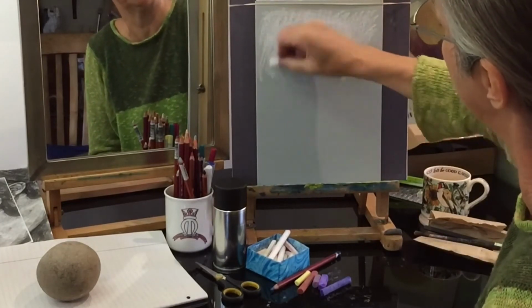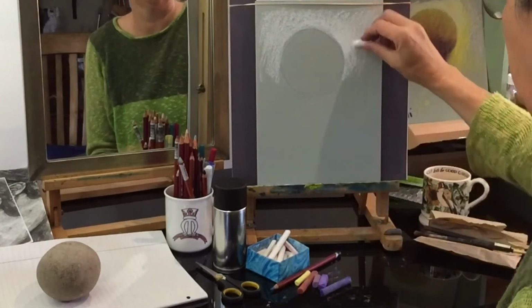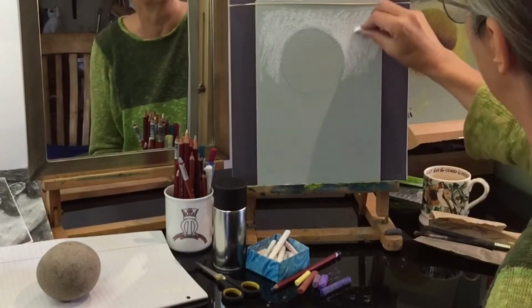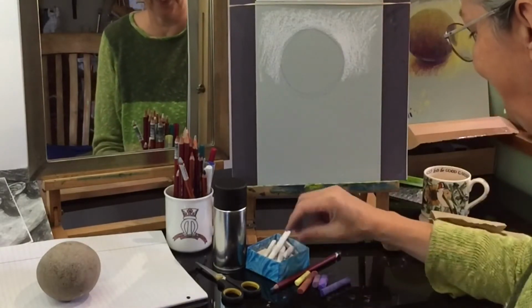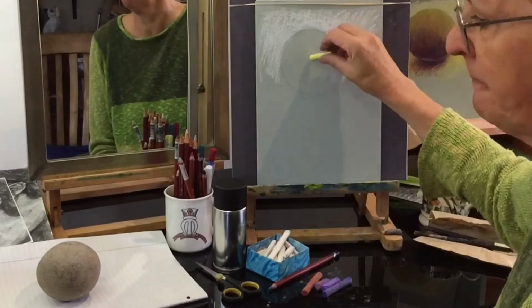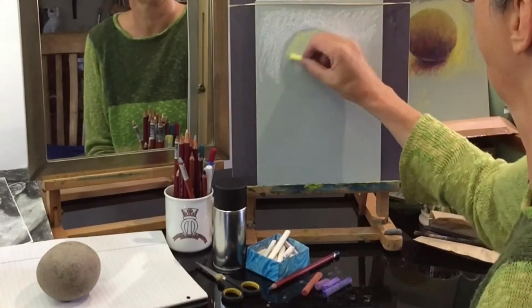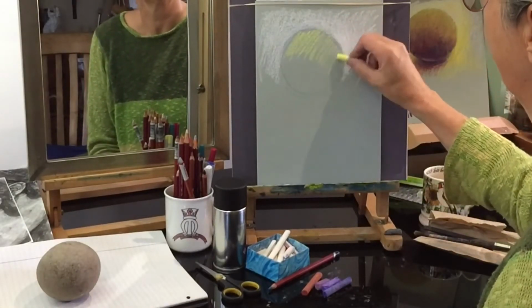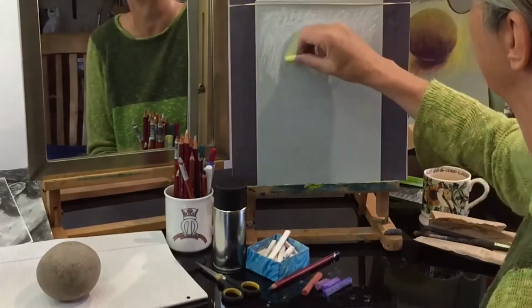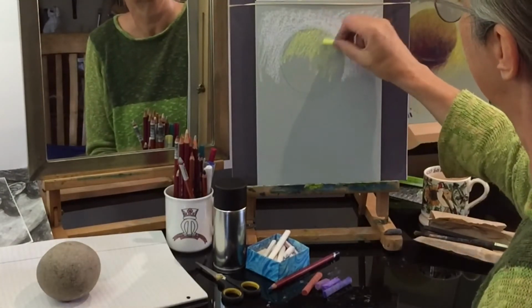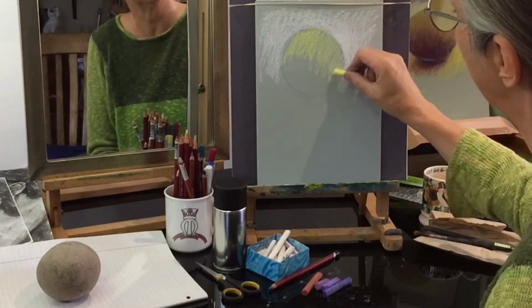to make a more dense area of colour, or white in this case. It goes on much faster. It's less work in a way.